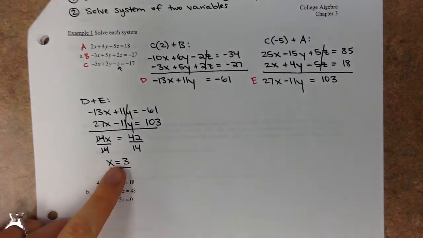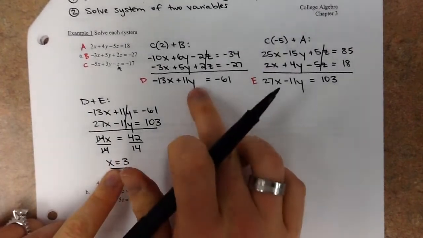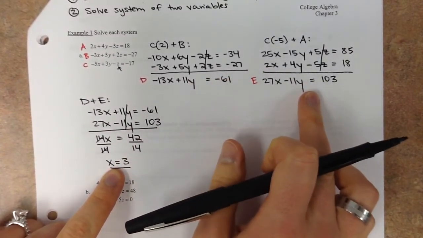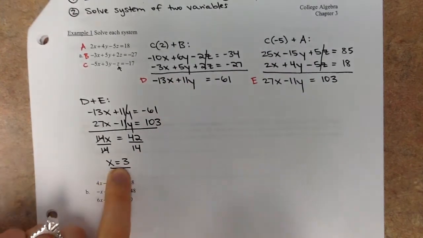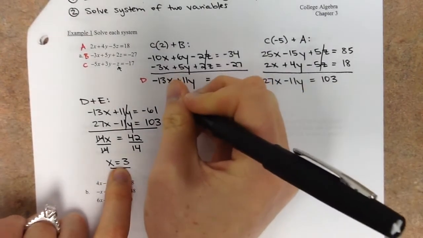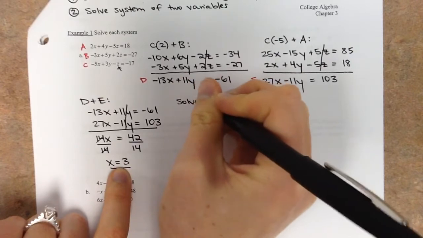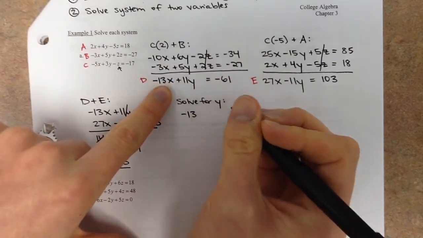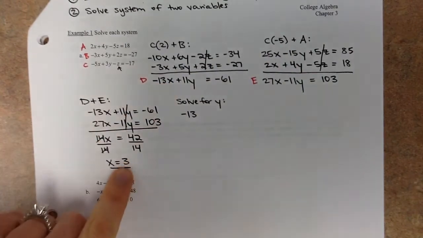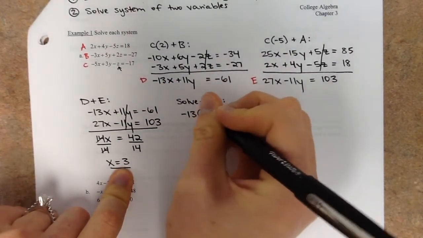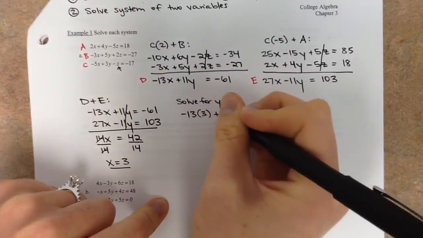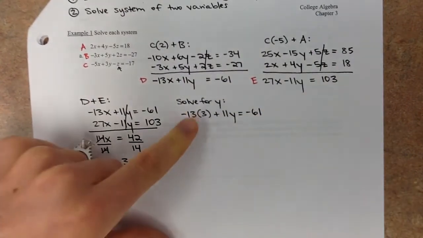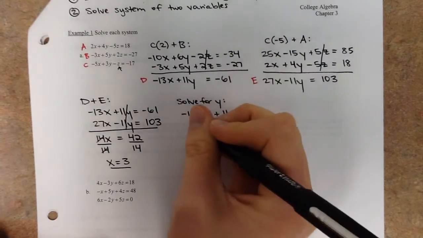So now I take 3 and I plug it back into either one of these equations, either one I want, so that I can solve for y. So let's just take the first one. So I want to now solve for y. So negative 13, I'm using this equation right here. Instead of x, I'm going to plug in my x value of 3. And then plus 11y equals negative 61. So negative 13 times 3 gives me a negative 39.